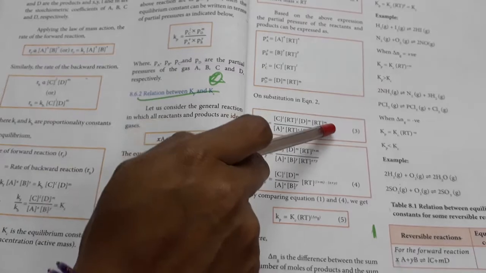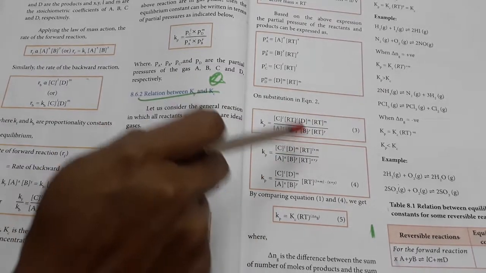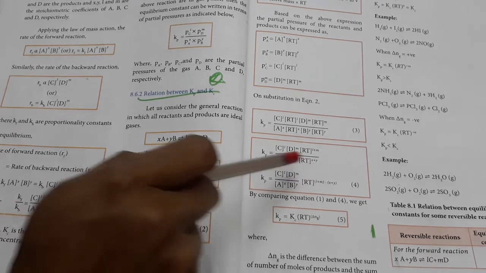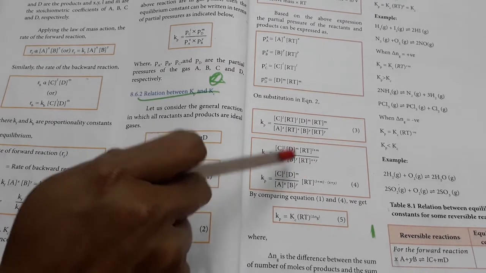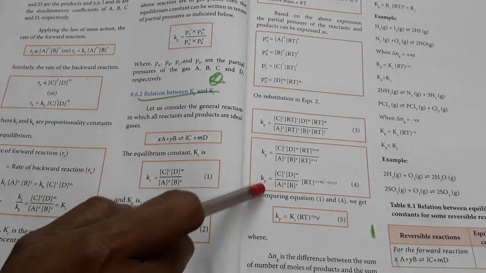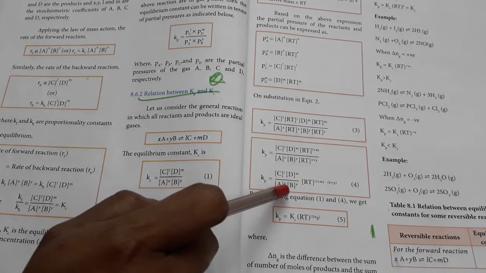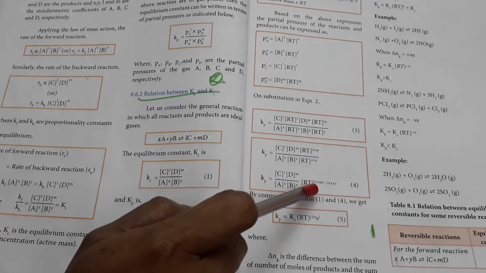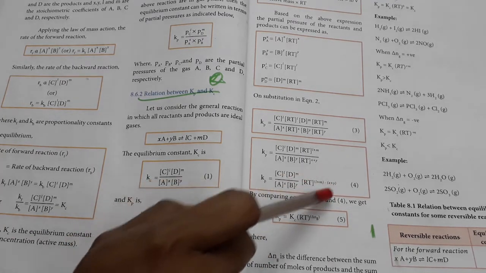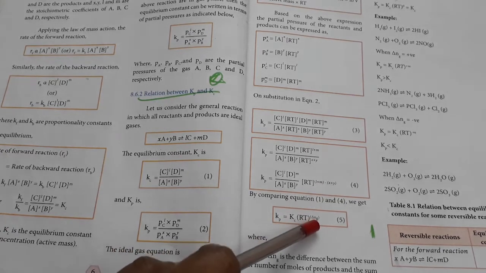So obviously the powers have to be added. Okay. l plus m. Likewise we do this in the denominator portion also. So Kp is equal to [C]^l [D]^m by [A]^x [B]^y (RT)^((l+m)-(x+y)). So this portion we convert into delta ng.